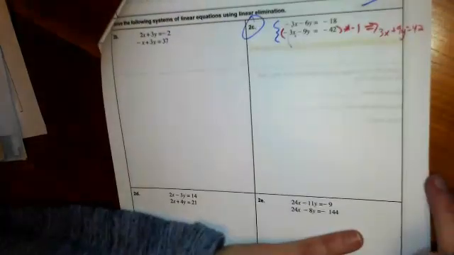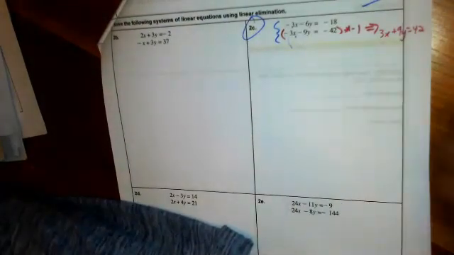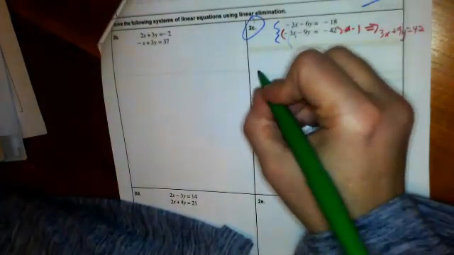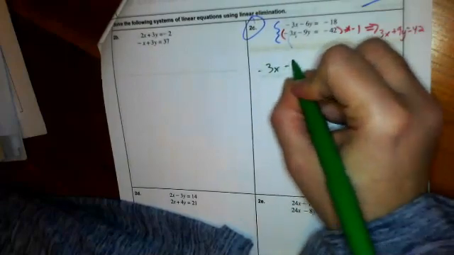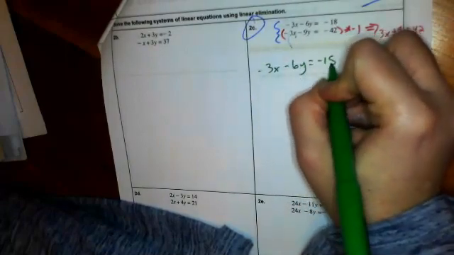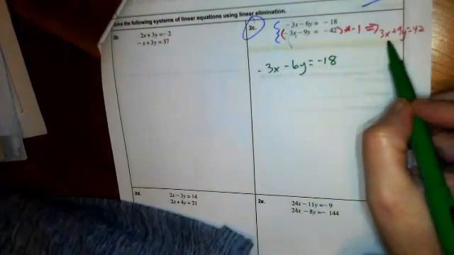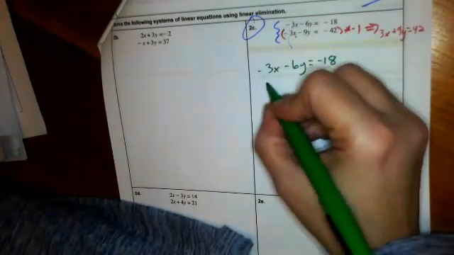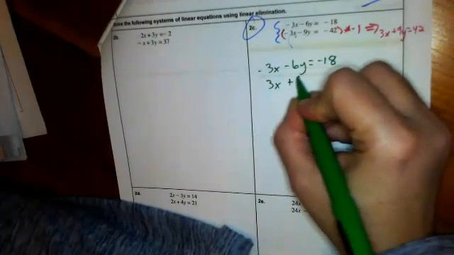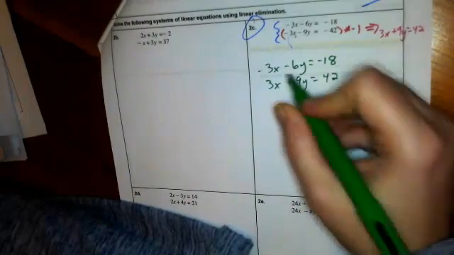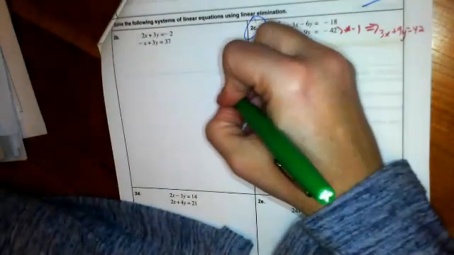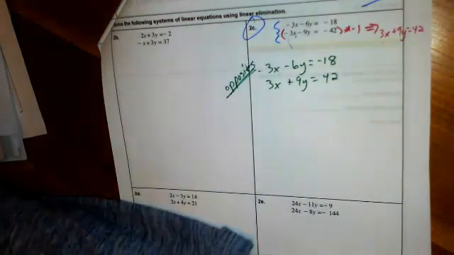Oopsie, it'd help if you could see. Okay, so now watch what happens. We get, right, our first equation, -3x minus 6y equals -18. Okay, now we're going to write down our second equation that we got. 3x plus 9y equals 42. And look at that. Now we have opposites. That's what we want. We want to see opposites, okay?